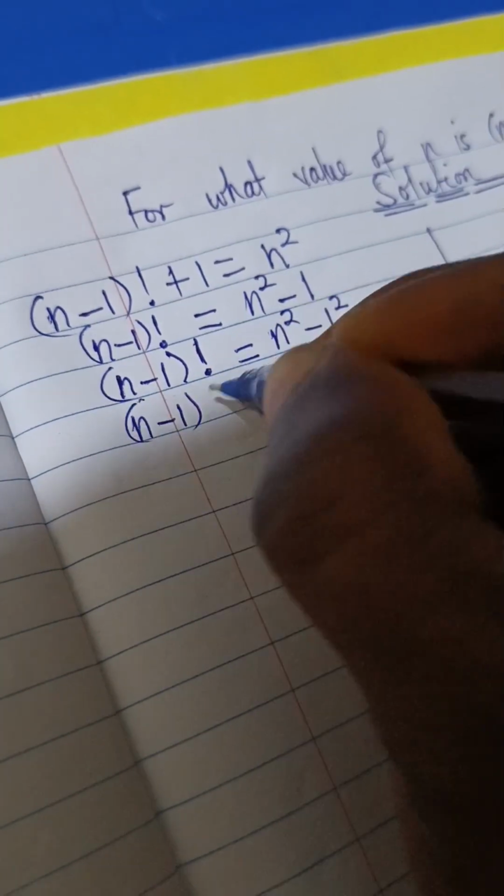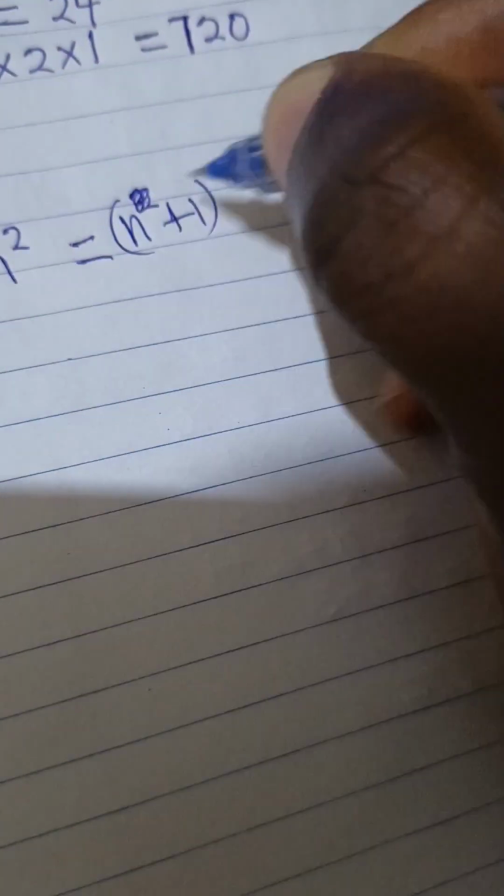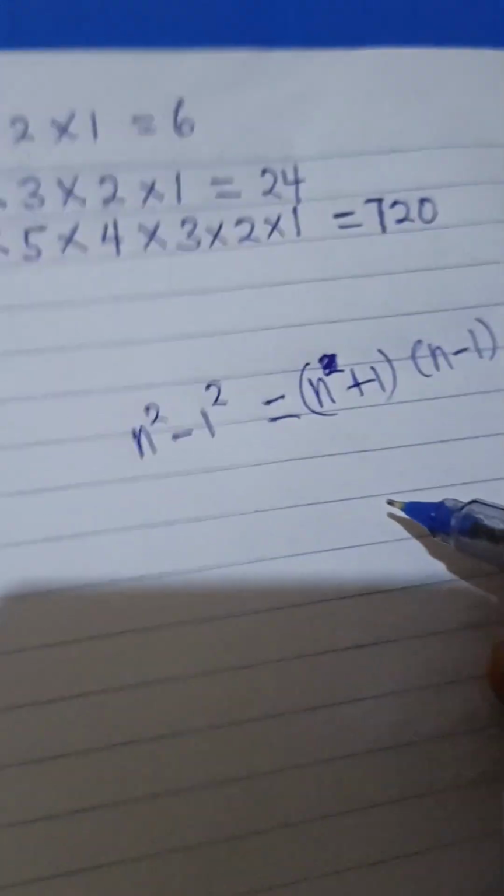There's an identity: when you have n squared minus 1 squared, it's equal to (n + 1) multiplied by (n − 1). We call this the difference of two squares.